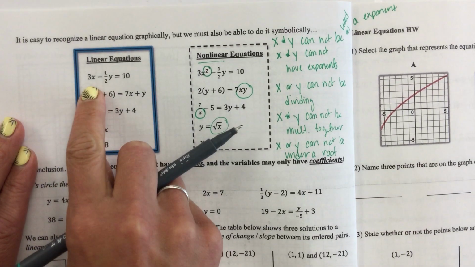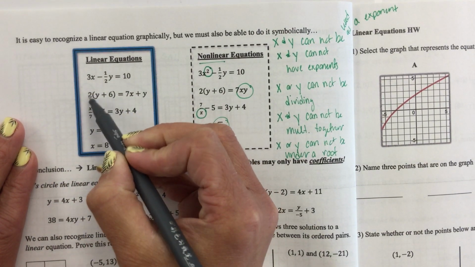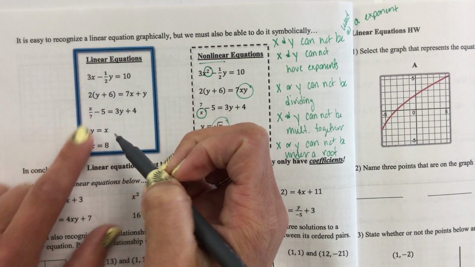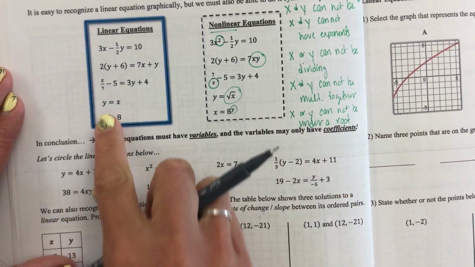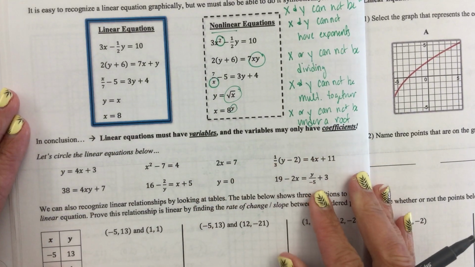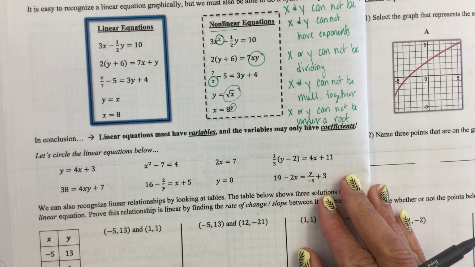So you are going to notice that our equations are going to look different. X can be in the numerator. X can be in parentheses, and we can multiply numbers times x or y, but we cannot multiply them by each other. And you can have y equals x and x equals 8. So those are all examples of linear equations.